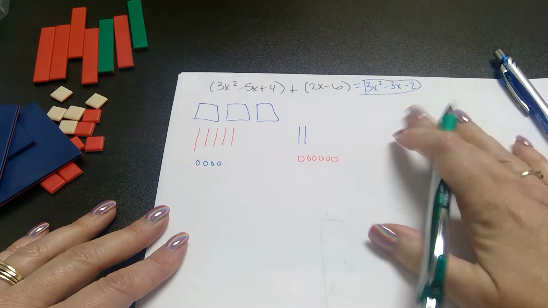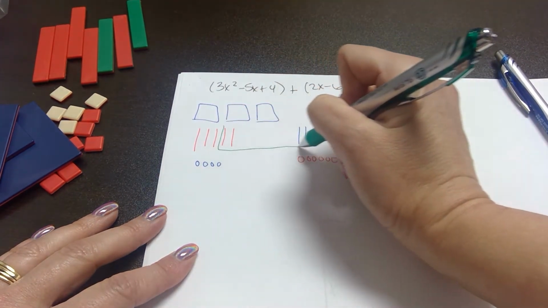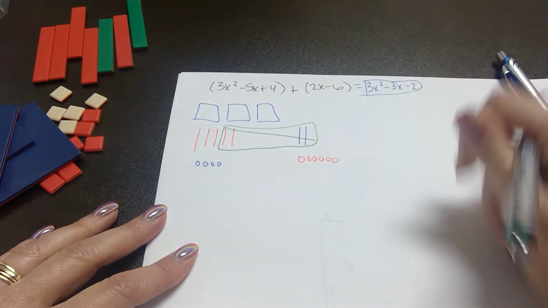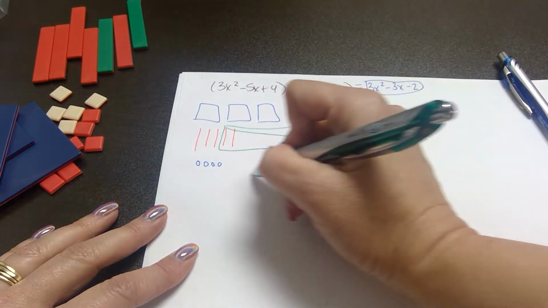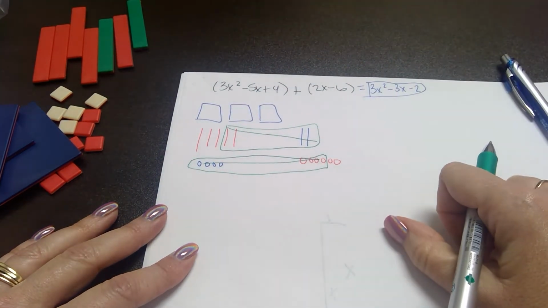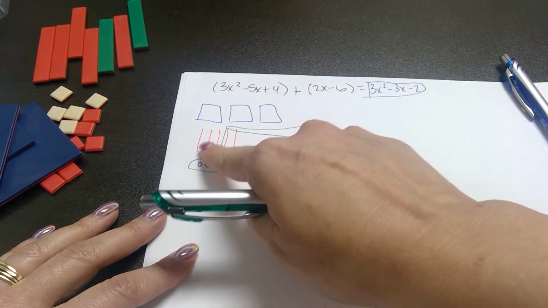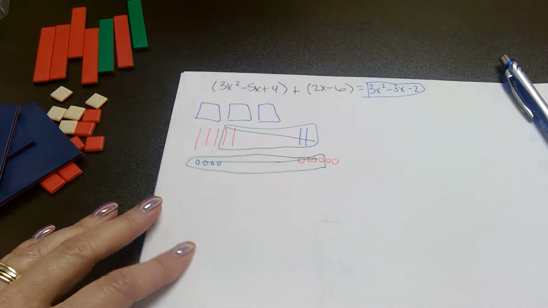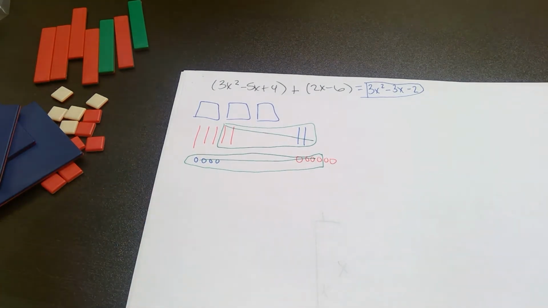We're going to combine them and look for 0 pairs. Well, I see that I have 2 0 pairs there, so they give no value. And then I have 4 0 pairs here, so they give no value. And I'm left with my 3 positive x squares, my 3 negative x's, and my 2 negative units. That is an excellent, simple pictorial representation, something that I would expect to see on the exam.